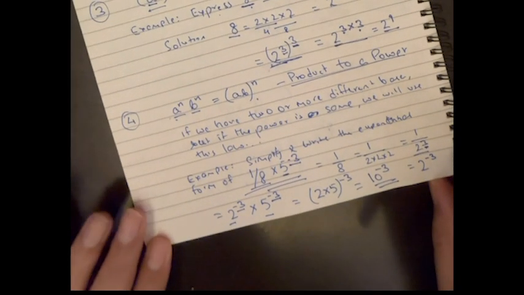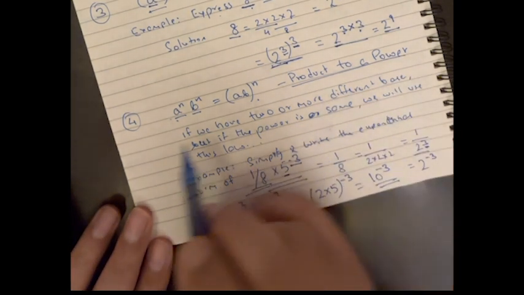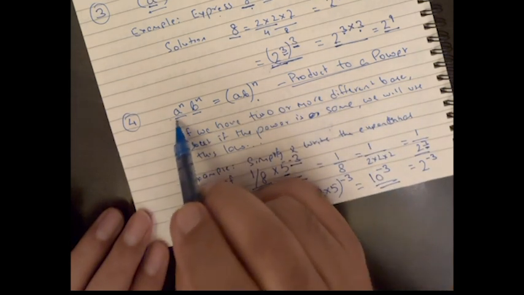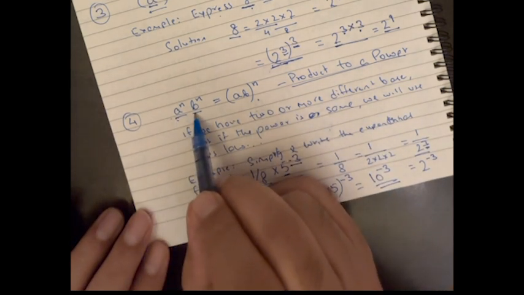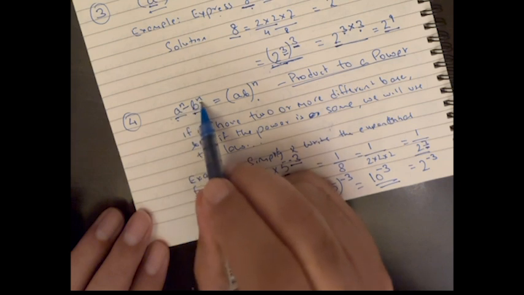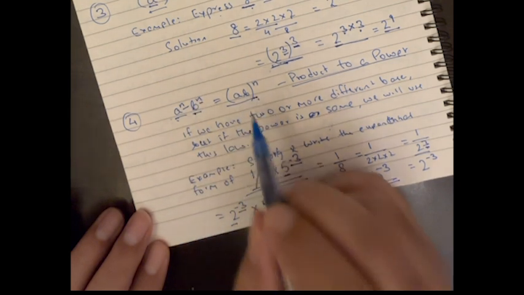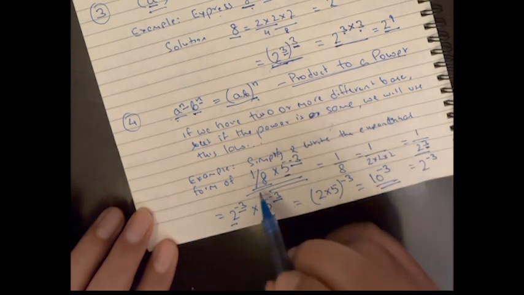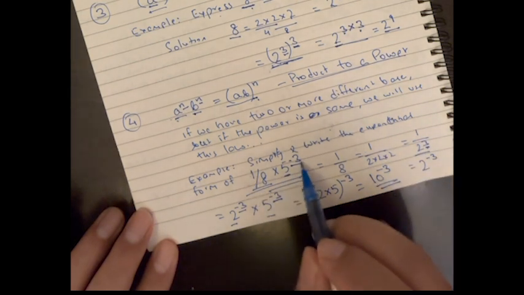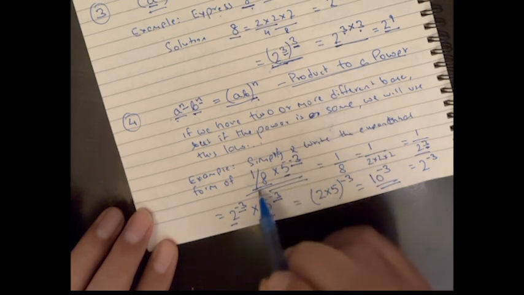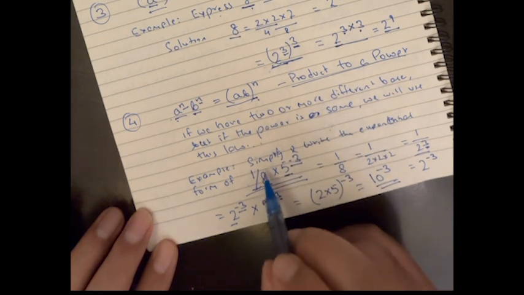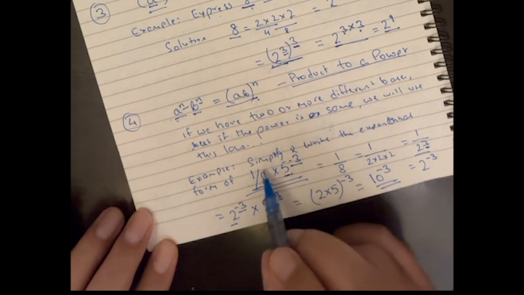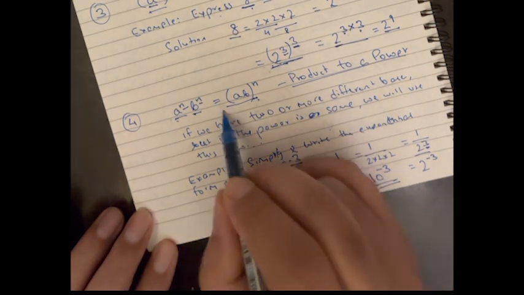So I will quickly repeat. We are looking at product to a power. The criteria of the product to a power law is that if you are having two or more different bases but with the same exponent, you can write them like this. Now we have taken an example over here, 1 by 8 multiplied by 5 raised to the power of minus 3. Both the bases are different, however their exponents are not the same. So we will have to first make sure that we have the same exponents in order to apply this particular formula.